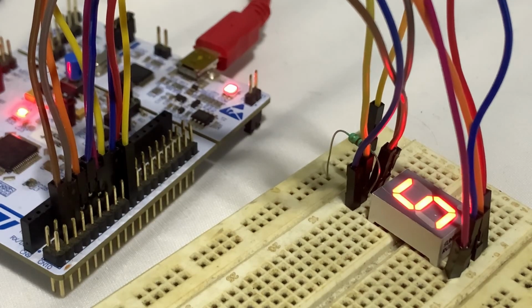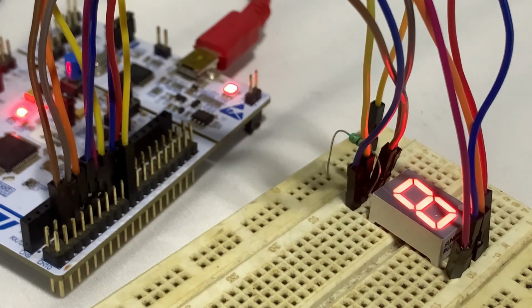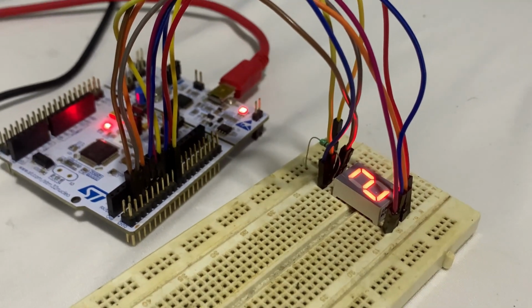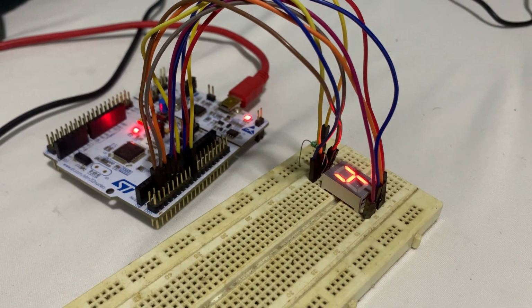And we successfully interfaced the common cathode type 7 segment display to our STM32F446RE microcontroller.